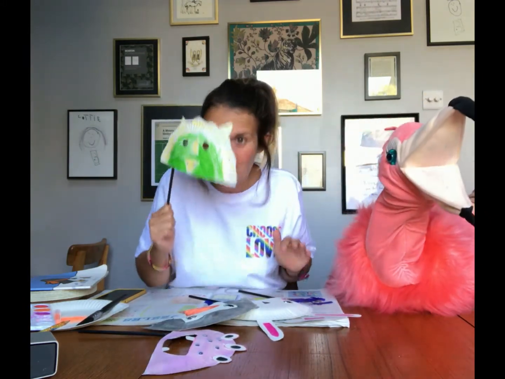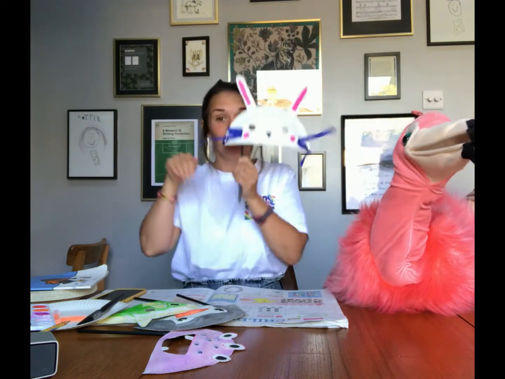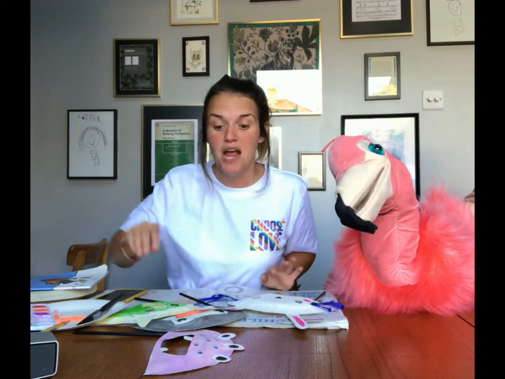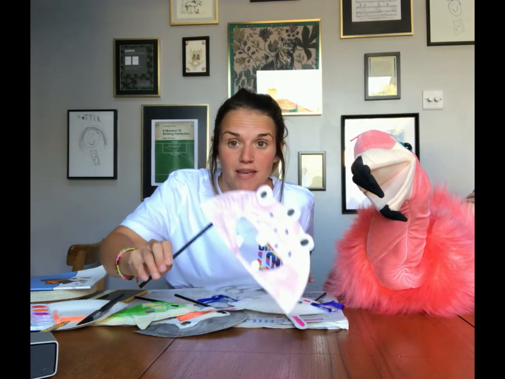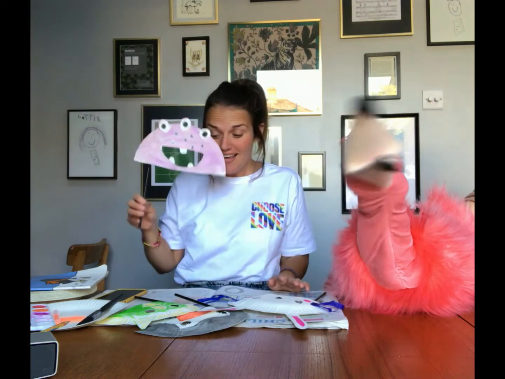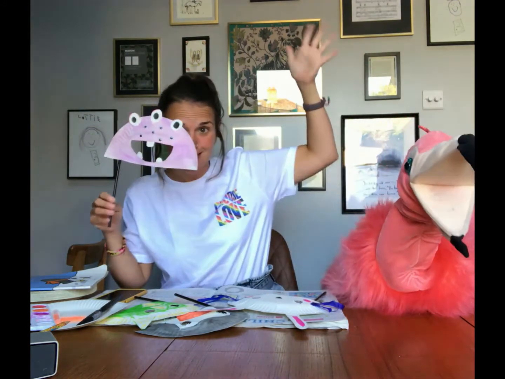Here a waddle, there a waddle, everywhere a waddle, waddle. And on that farm he had a scary monster, E-I-E-I-O. With a scare, scare here and a scare, scare there.